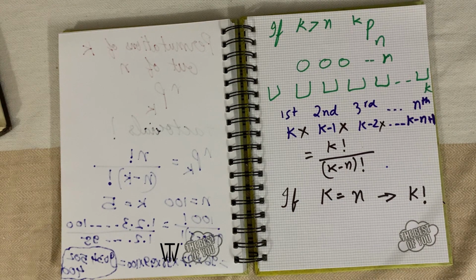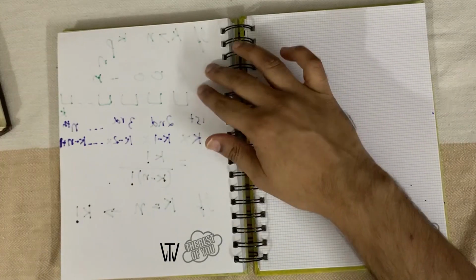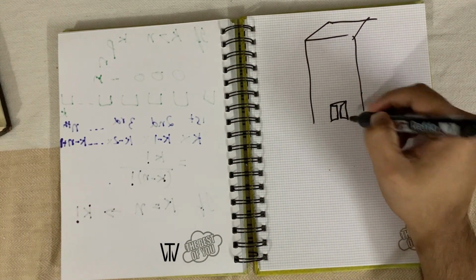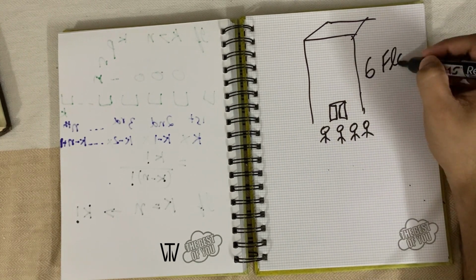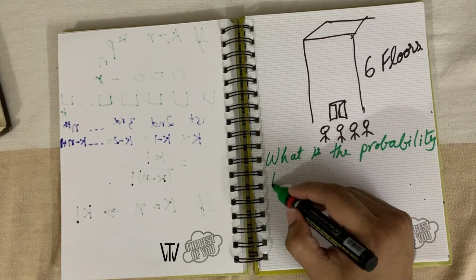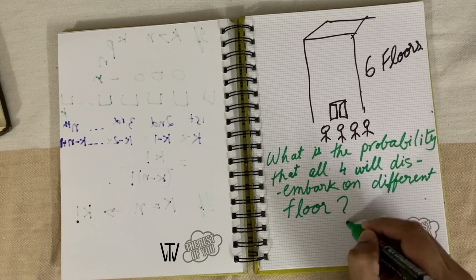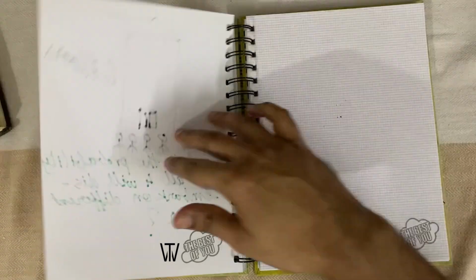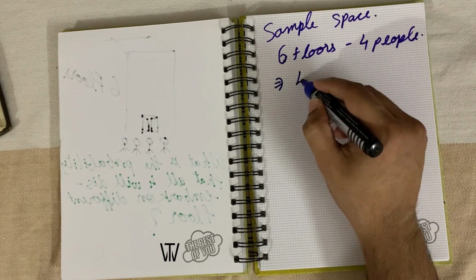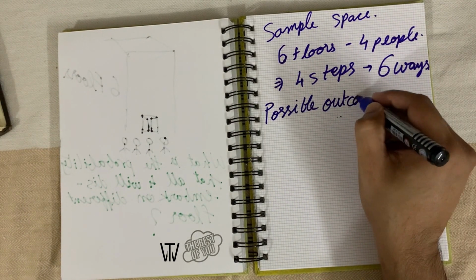Let's see if we can solve some problems using permutations. Suppose 4 people board an elevator at the ground floor of a building. There are 6 floors in the building. What is the probability that they will all disembark on different floors? So let's look at the sample space. There are 4 people and each one can disembark in 6 ways because there are 6 floors. That can be accomplished in 6 to the power 4 ways.